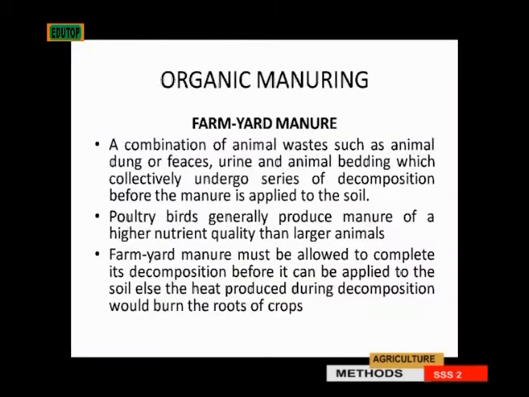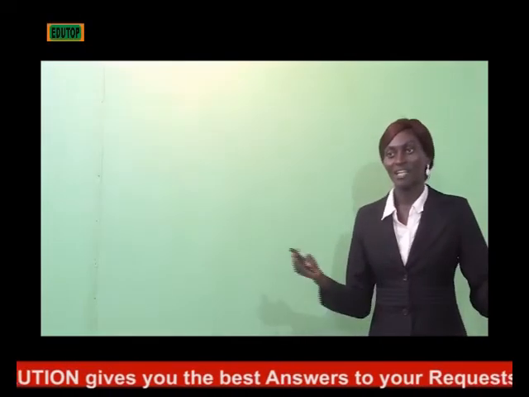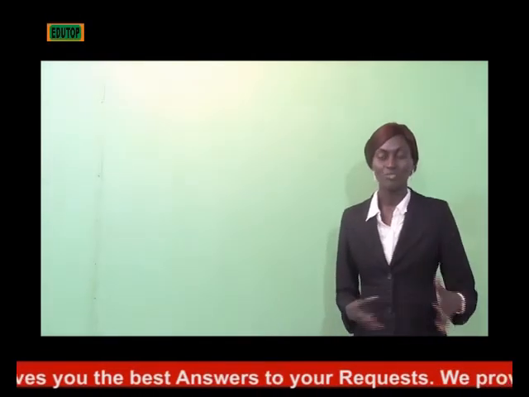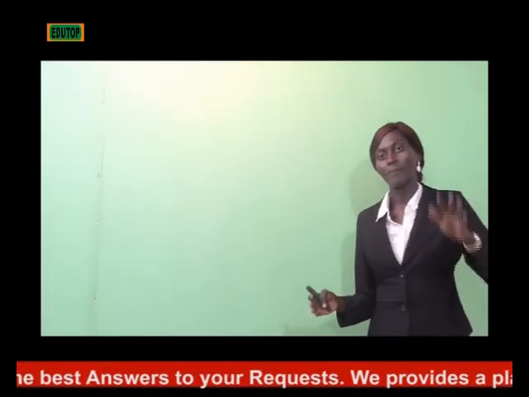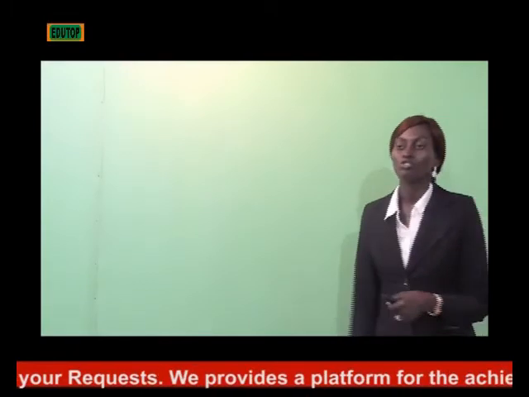Then the next type of organic manure is farmyard manure. This is a combination of animal waste, such as animal dung and feces, the urine and animal beddings, which collectively undergo a series of decomposition before the manure is applied to the soil. So the droppings of animals, their beddings and everything, their fecal material, their urine, you pile them up in a place and they decay. After the decay, then you begin to apply them to your farm.